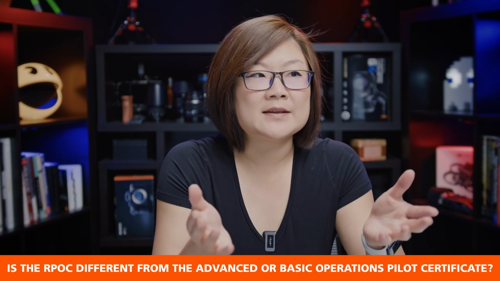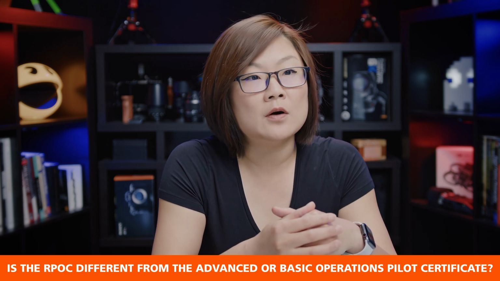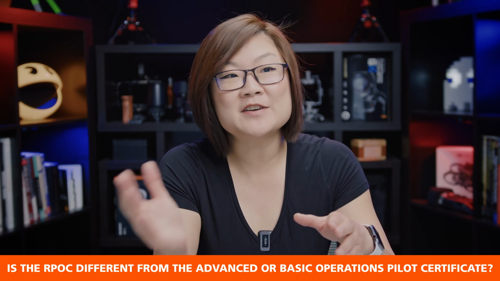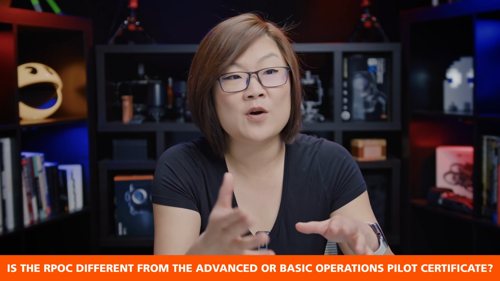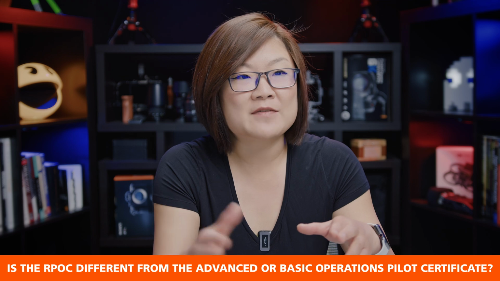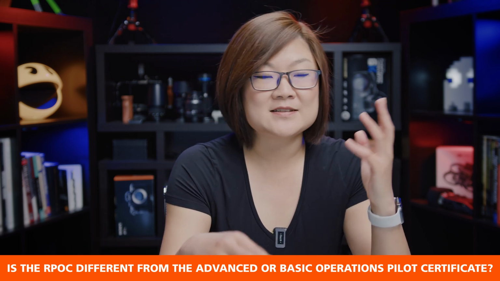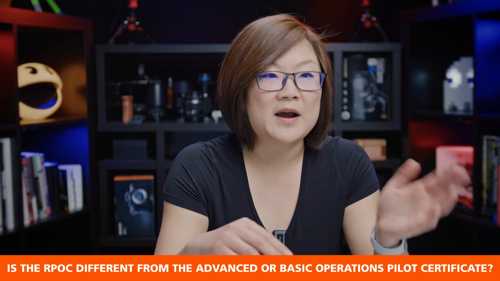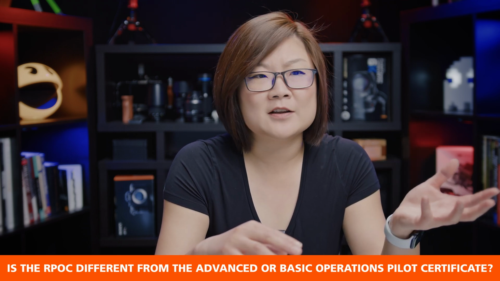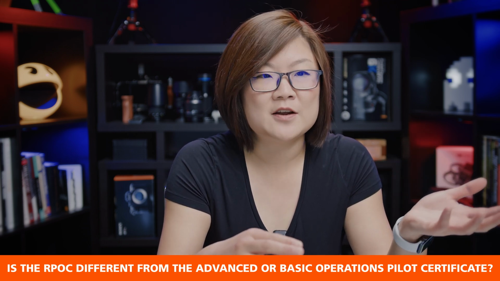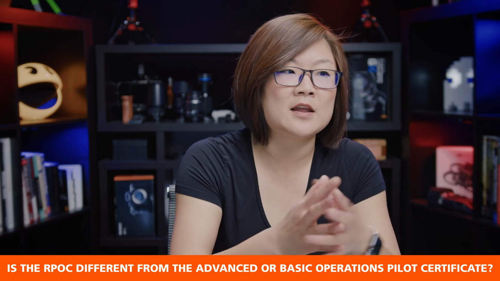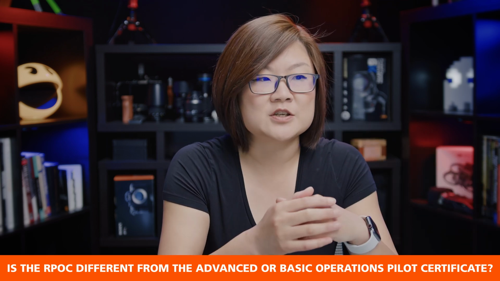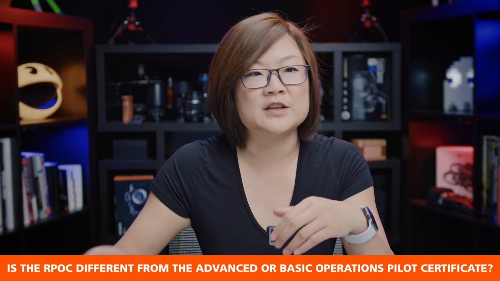The way to look at it is, let's say you look at commercial vehicle operations. As a driver, you need to have the associated driver's license, either a G or AZ license for driving a commercial vehicle. But as the vehicle operator or the business owner, you need to have the CVOR, the commercial vehicle operating certificate. So that's equivalent to what we're talking about for RPOC. RPOC is about the overall operations versus pilot certificates, which are for individuals.